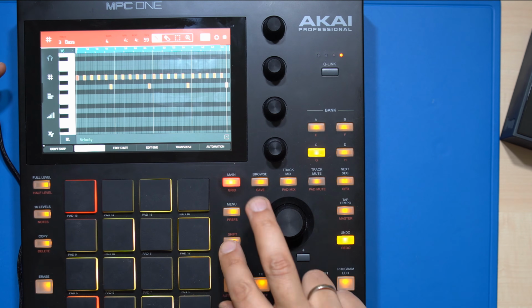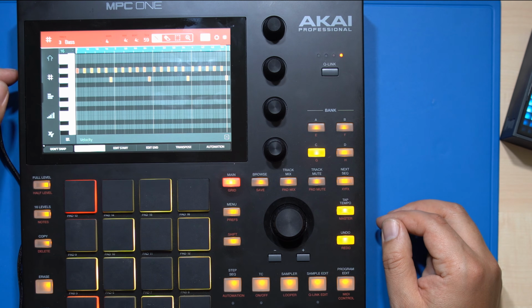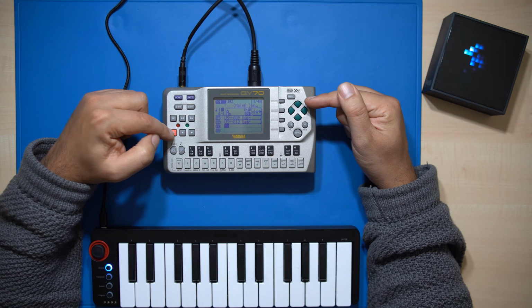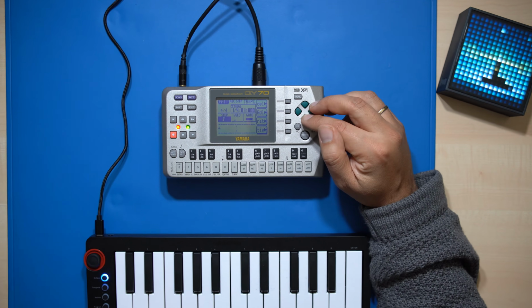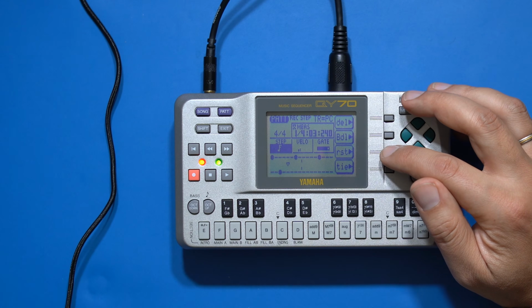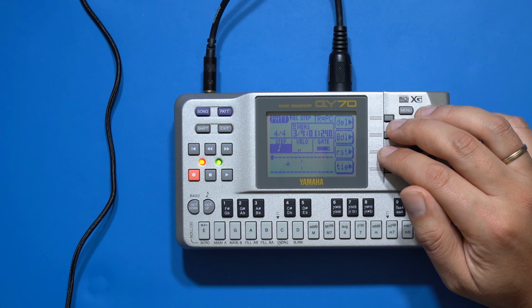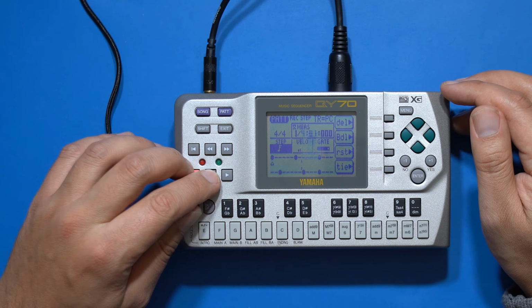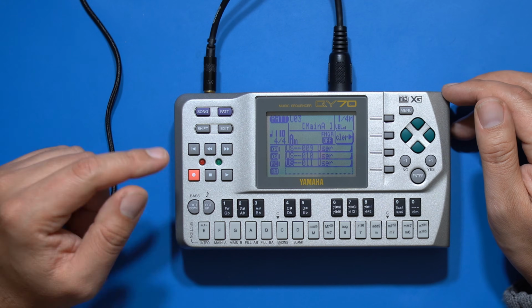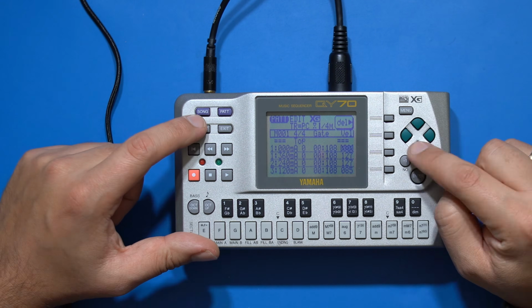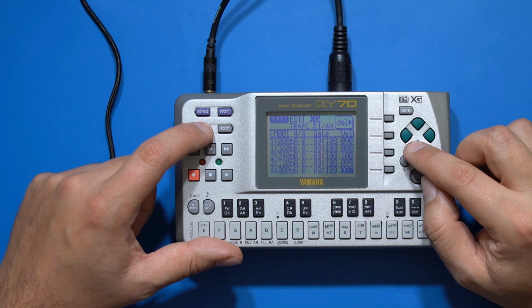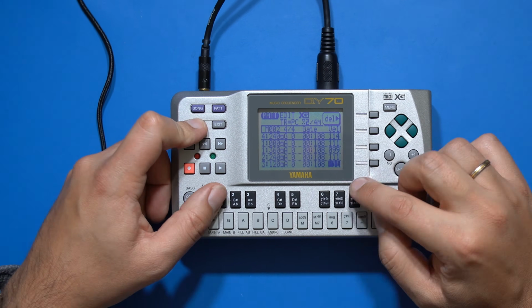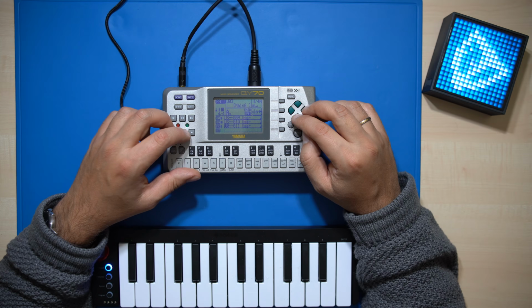Okay, let's save this again and then do this on the QY70 next. Same thing on the QY70. We're on track 3 here. I've selected a synth bass patch number 39 and again I'll use the step sequencer and enter the exact same bass pattern used on the MPC. I'm using randomized velocity here to change the filter settings and here's the result.